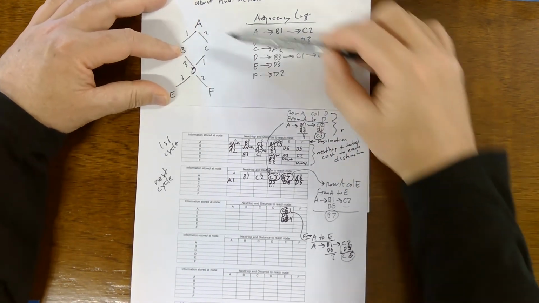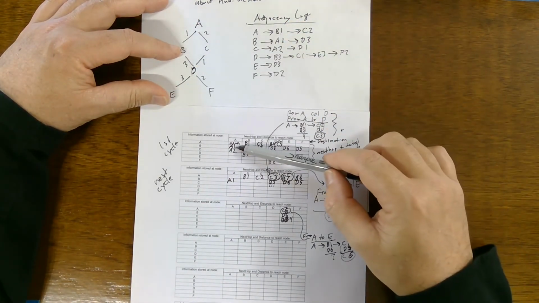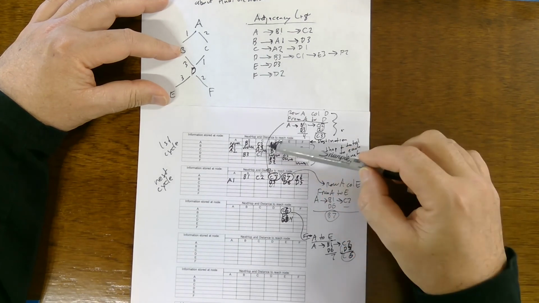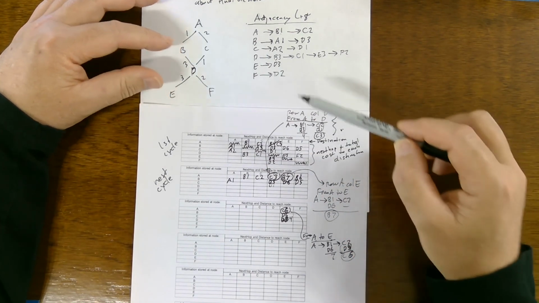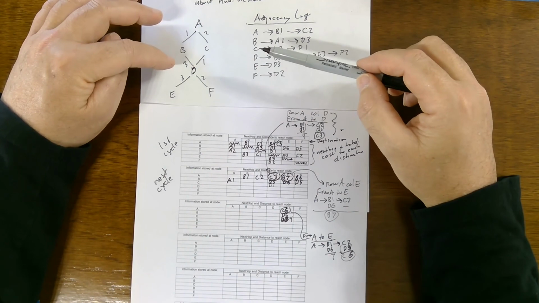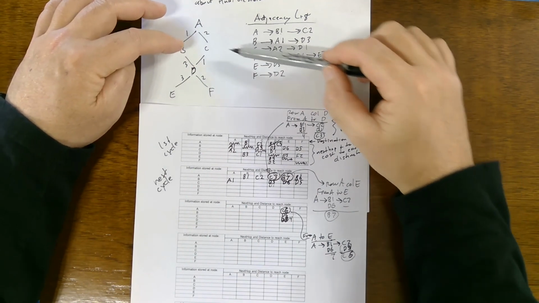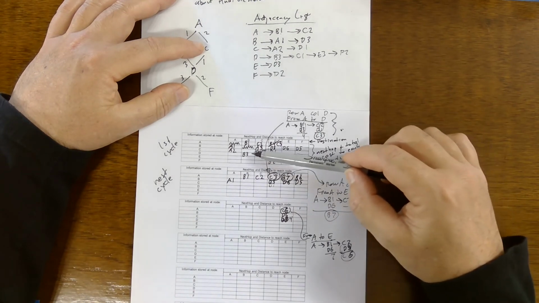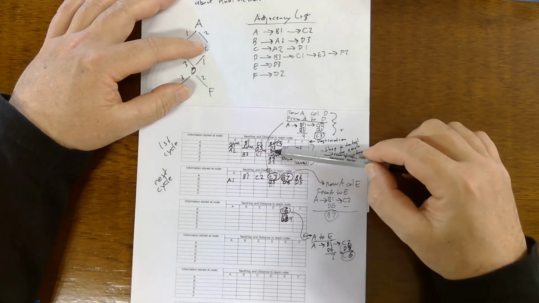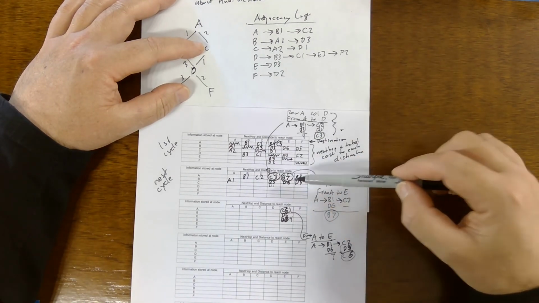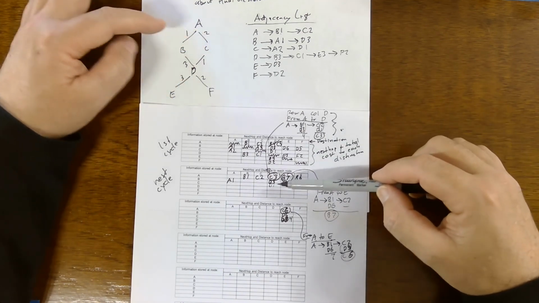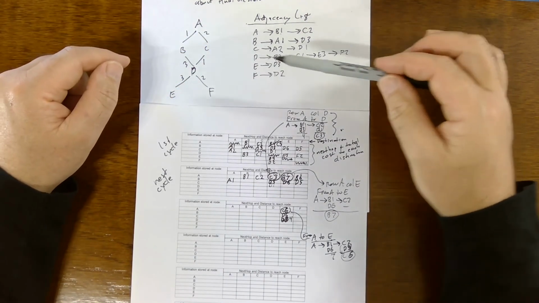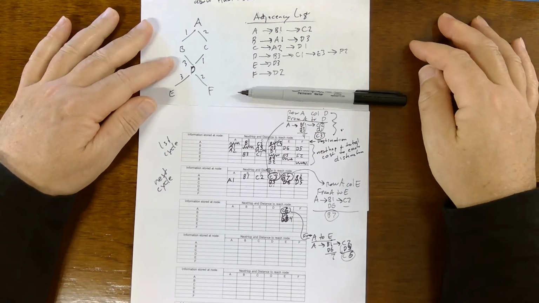And for row B, it's just going to be A's and D's in here. You just see A, D, D, D, like that. Likewise, for row C, it should just be A's and D's in here. Row C, there's an A, there's a D, A, D, D, D. Oh, wait, that's row B. But anyway, okay?